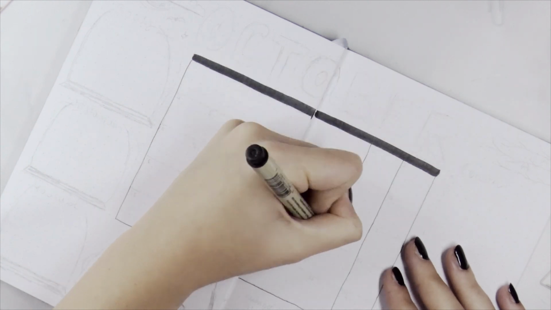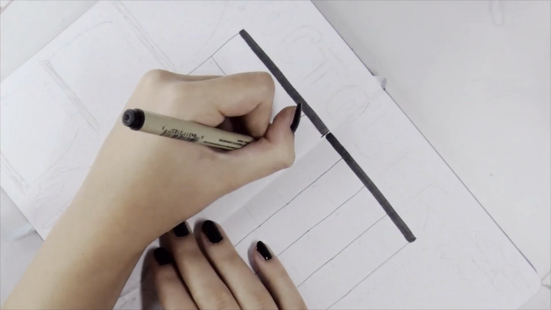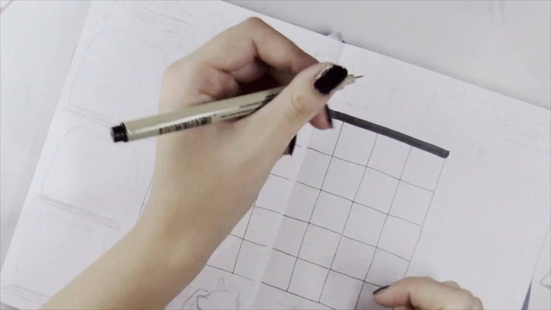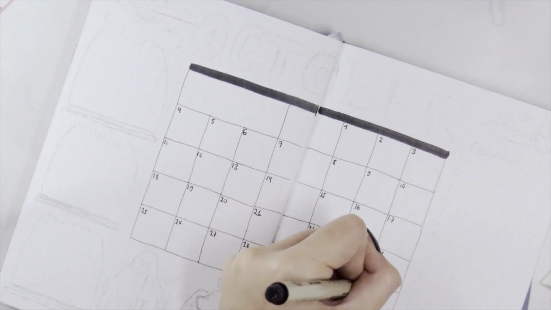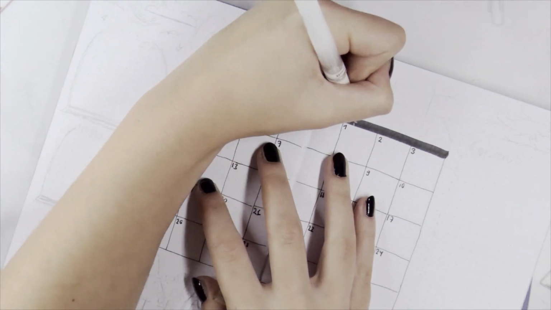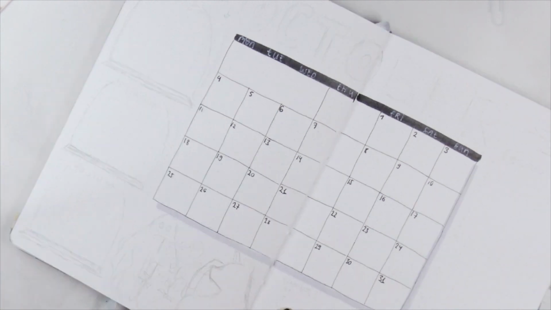Now we're getting into the monthly planning, and again for the monthly planning it's also obviously in black and white, but this time, which is different to my other months, I wanted to do the calendar in the middle. So usually I do it on one side, which is typically the left side, but this time I wanted to do it centered and then do a lot of doodles around it. So I did that later on, as you will see, and I just have this small calendar in the middle.